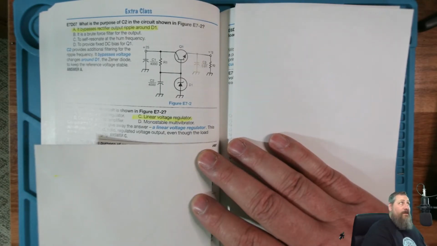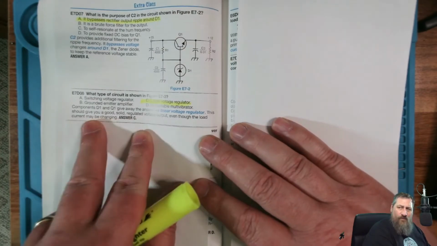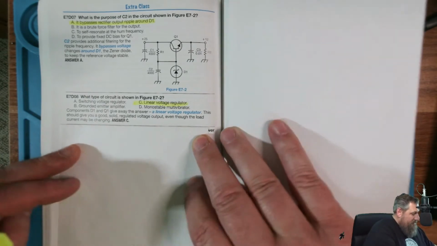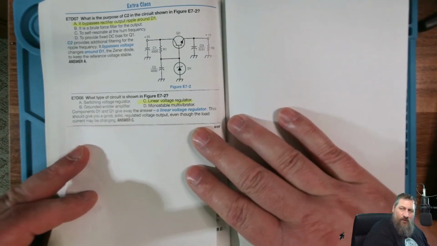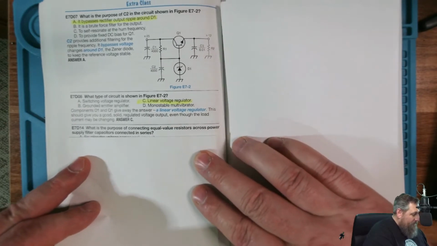Well, let me flatten it out like that so you can see it a little better. The glare, I'm just kind of real bad tonight for whatever reason. So okay, next question here.